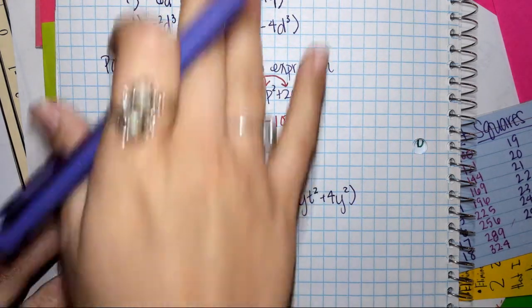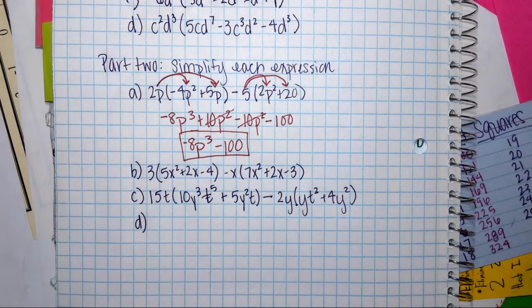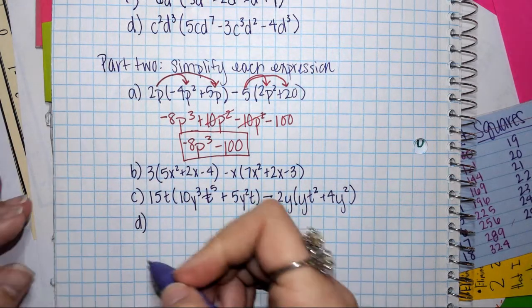And remember, you're going to have 4 of each type. 4 on part 1, 4 on part 2. So that's 8 total problems.